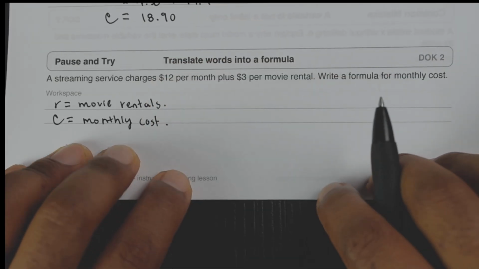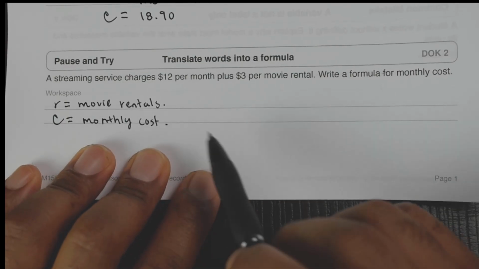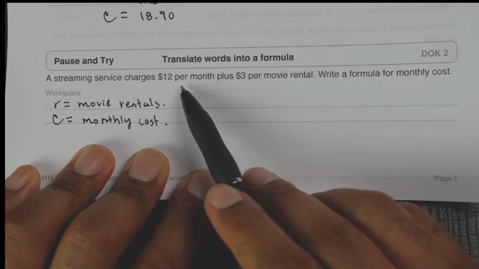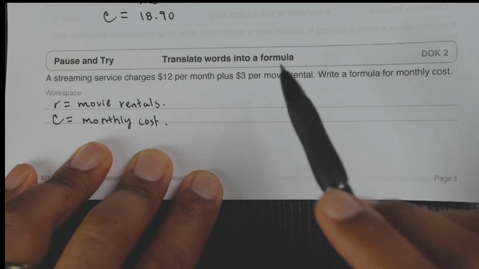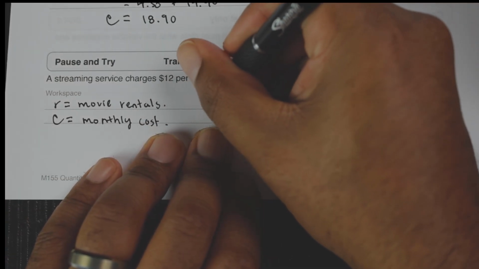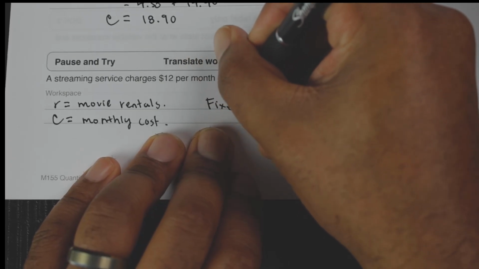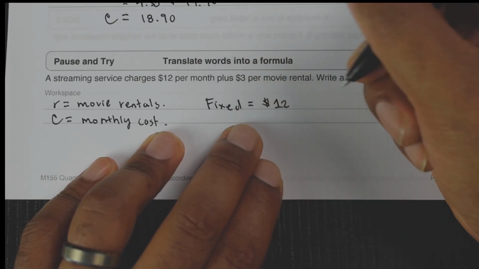So the fixed rate, or the fixed amount, is that $12 fee that they're not budging on.